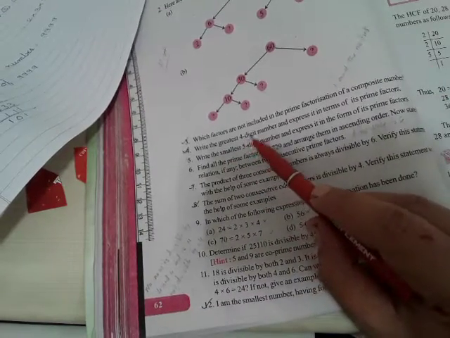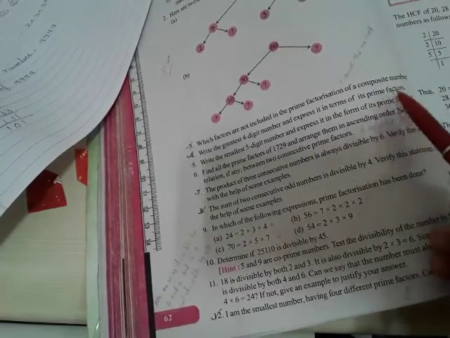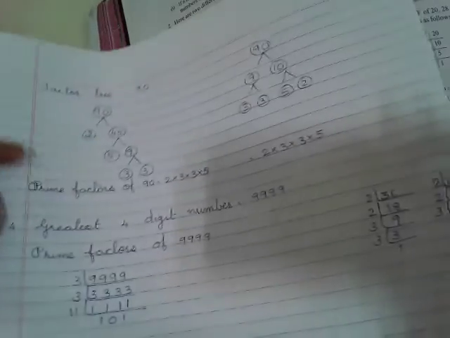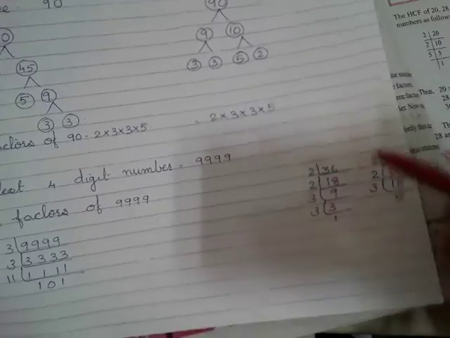Write the greatest 4-digit number and express it in terms of its prime factorization. Before that, with a small example, I will tell you how to find the prime factorization.